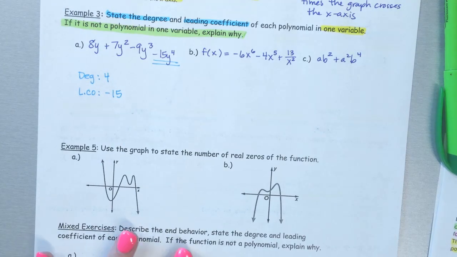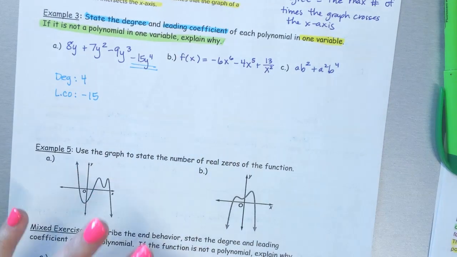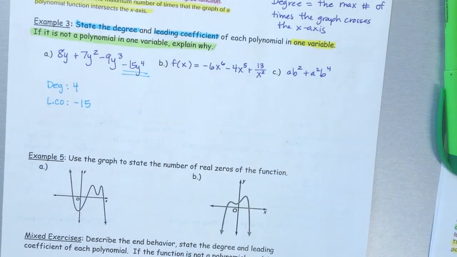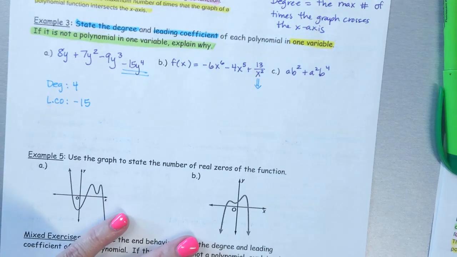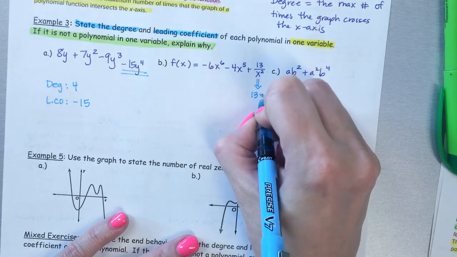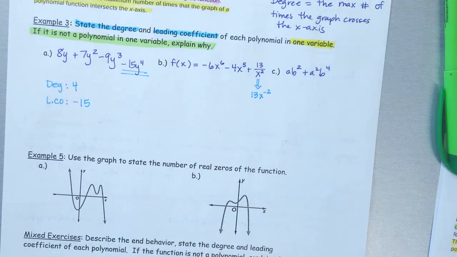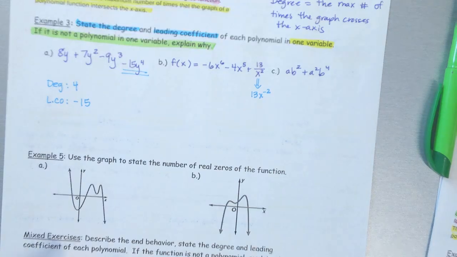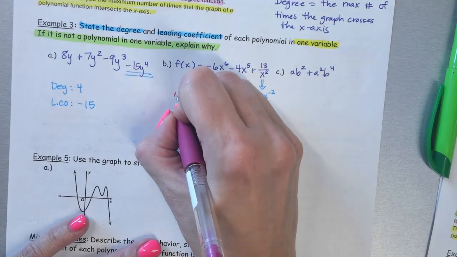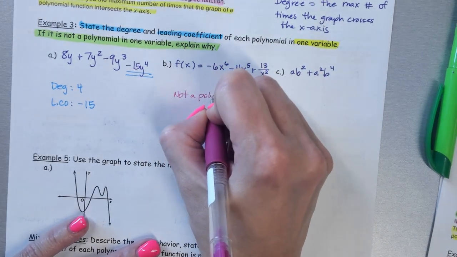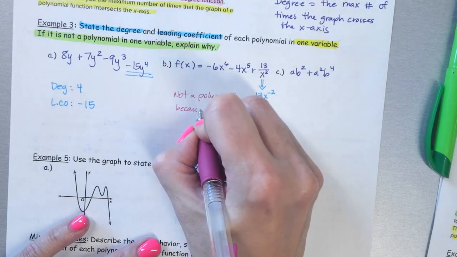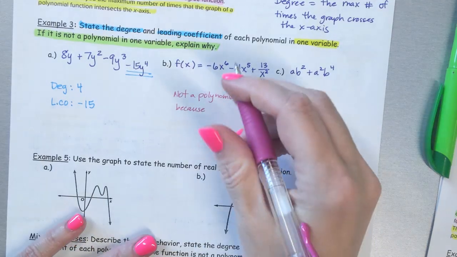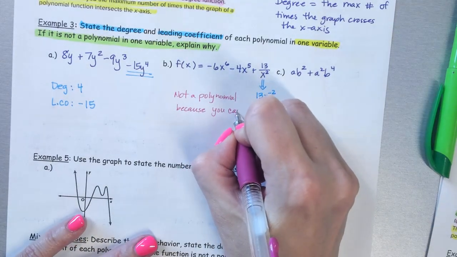Okay, now this one, you have x in all of them, but here, you see your x squared is in the denominator. When that happens, this is the same thing as saying 13x to the negative 2. So I'm okay if you say this one of two ways. You can say it's not a polynomial because you can't have a negative exponent.